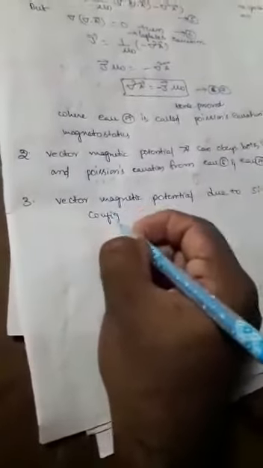The third property is vector magnetic potential due to simple configurations. In the next class, we will discuss this.